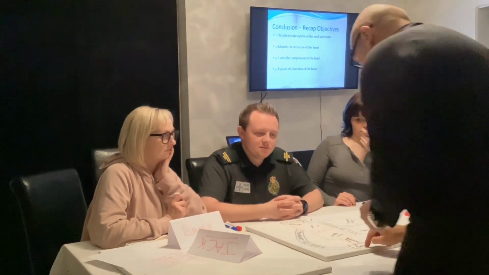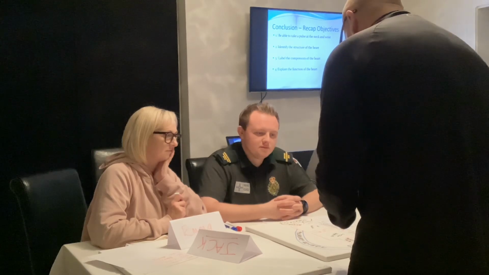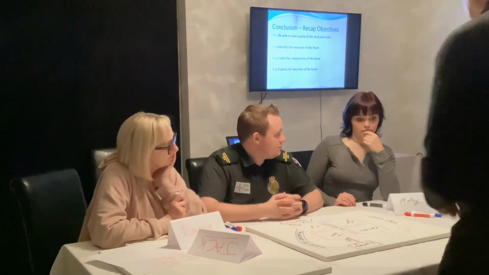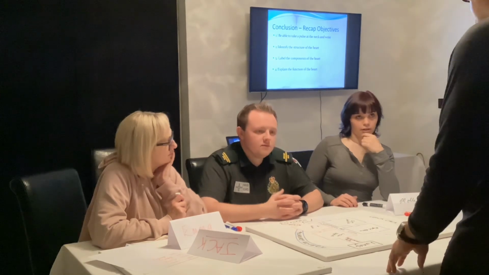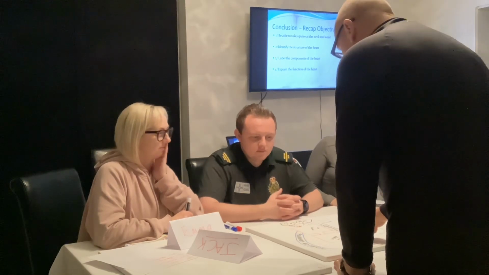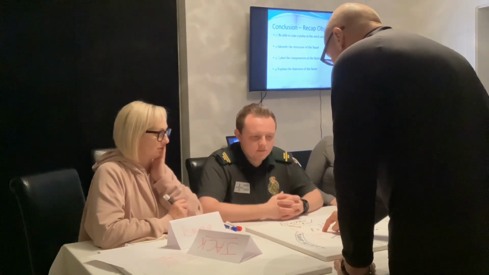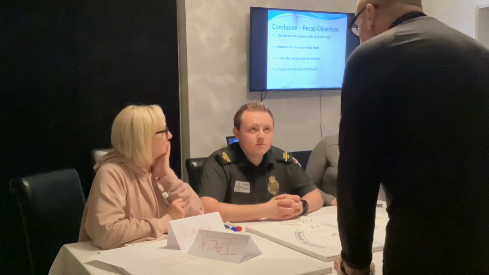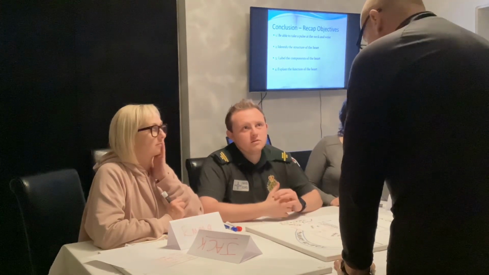Fantastic. Gets to the lungs, gets oxygenated. And then what is special, Molly, about the pulmonary vein? It's the only vein to carry oxygenated blood. That's fantastic. Emma, it gets to where? Left atrium, into the left ventricle. And then goes to the aorta. And where does the aorta go to, Jack? All around the body to our muscles.